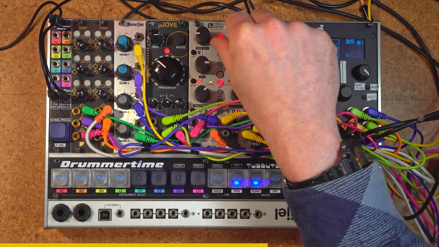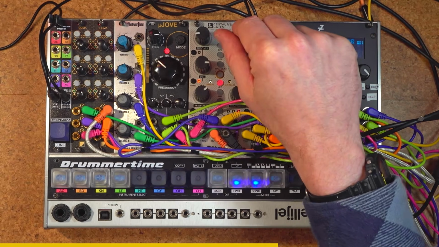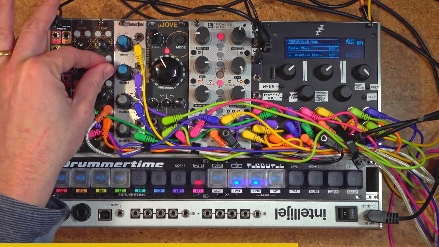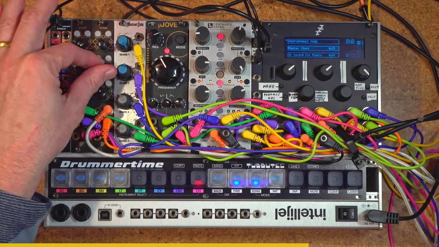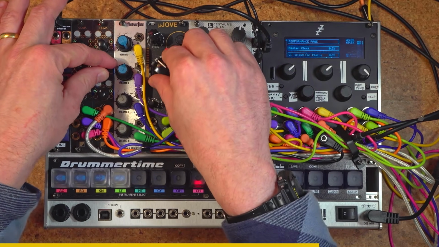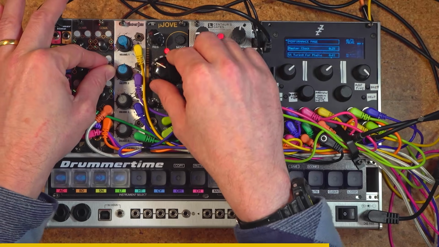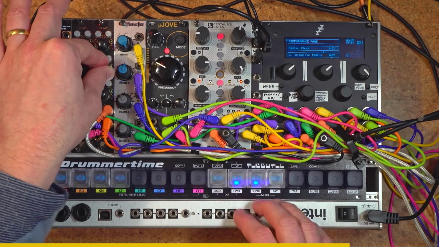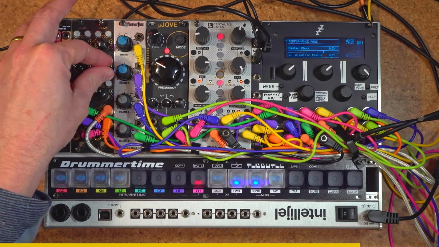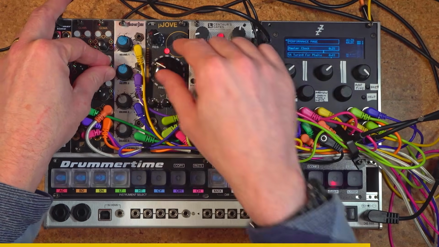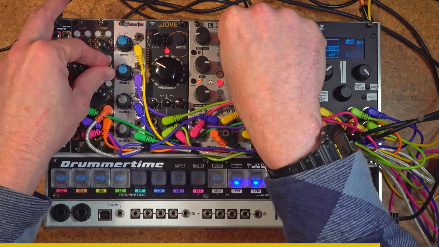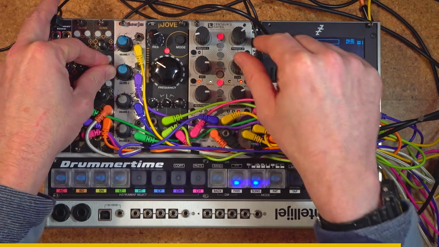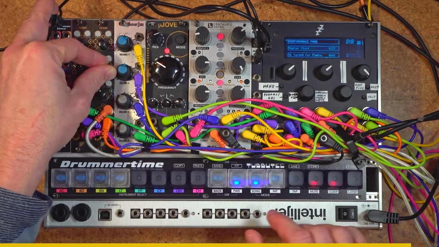And the Disting is doing the mixing, applying effects, and it's also creating the drums. But this Tubbutec Drummertime is there to create the triggers, the patterns for the drums. Here I've just set up a little 2-pattern chain, and I'm opening up the filter that is filtering the drums.